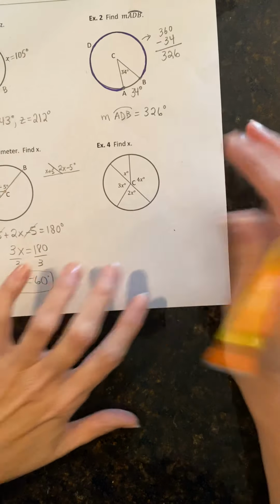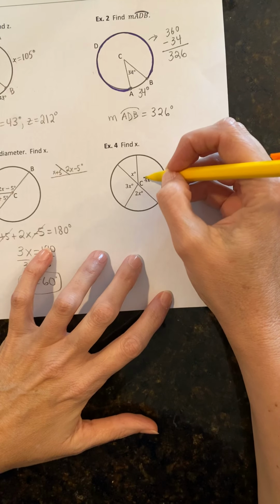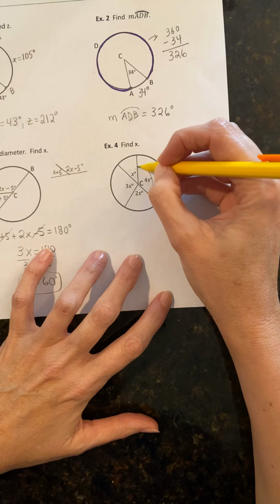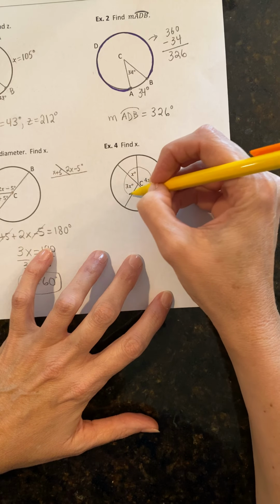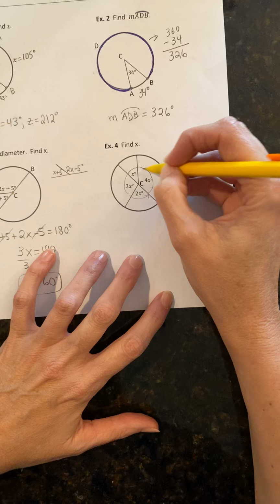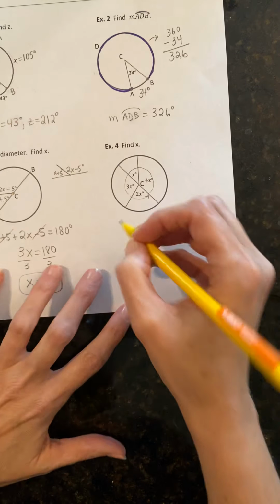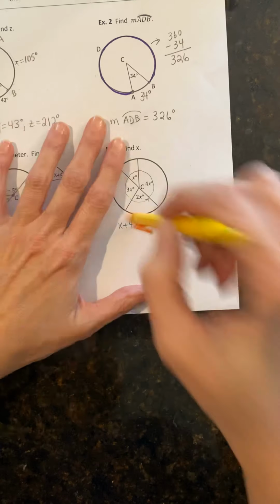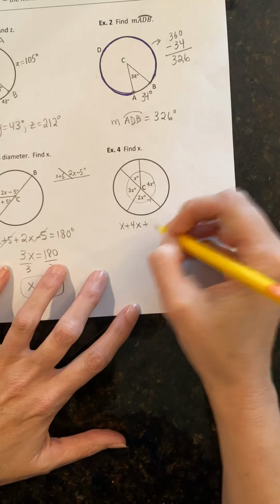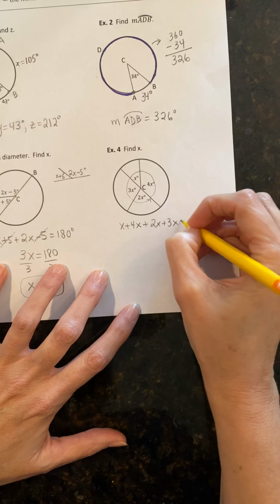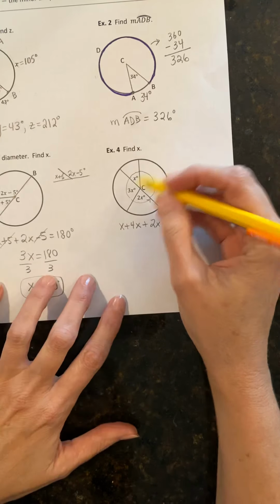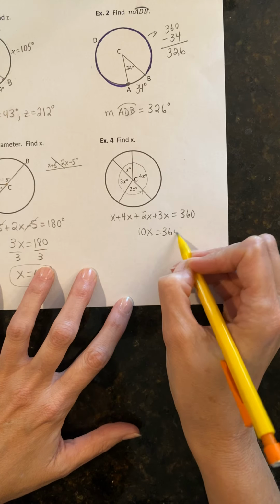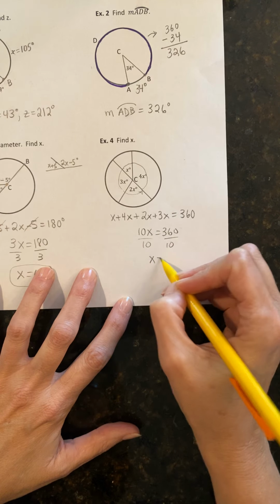Okay, and the last example, it's kind of like the previous one, only this time they're giving us all 4 of these angle measures, and if you put that angle measure together with that angle measure, together with that angle measure, together with that angle measure, that's all the way around the circle, which is 360 degrees. So you go x plus 4x plus 2x, doesn't matter the order, you just add up all 4 of them, plus 3x equals 360, because it's the whole way around the circle, and that would be 10 x's divided by 10, you get 36.